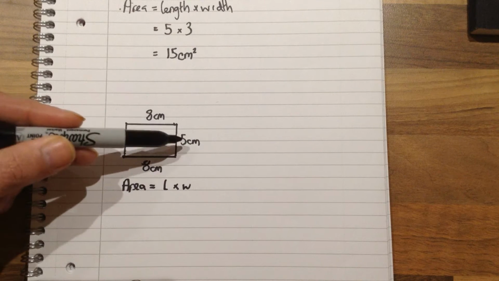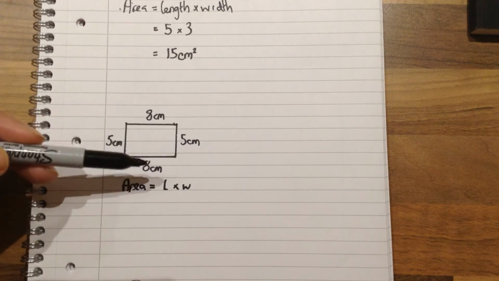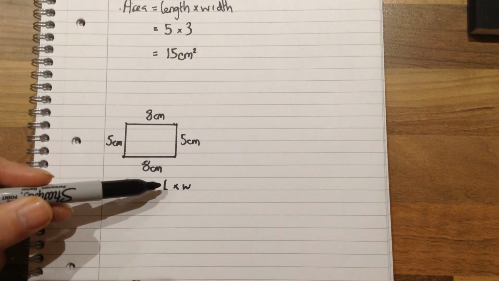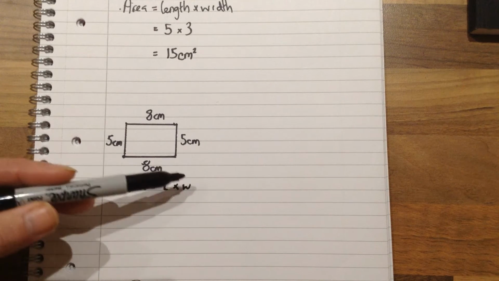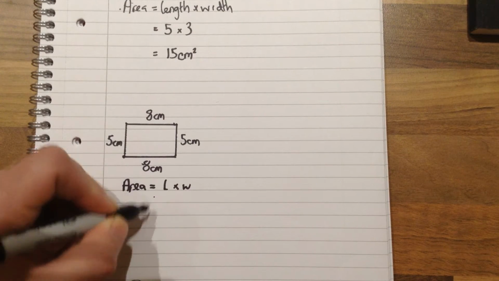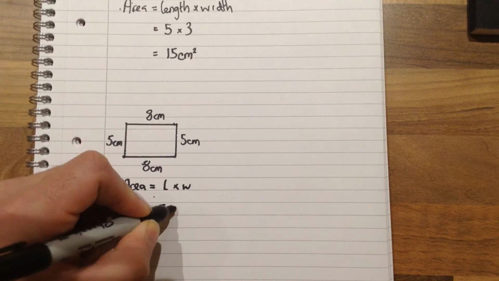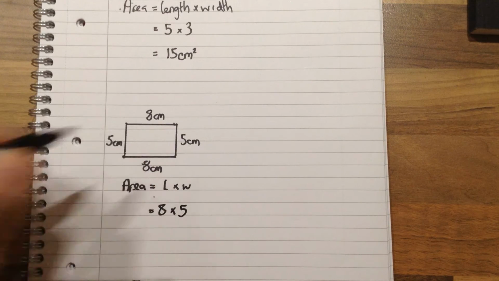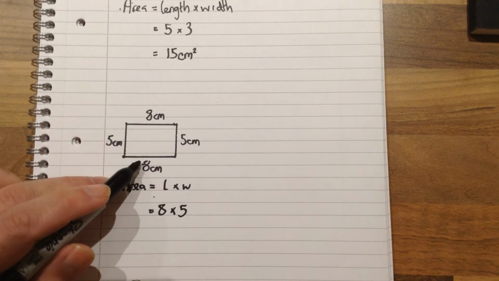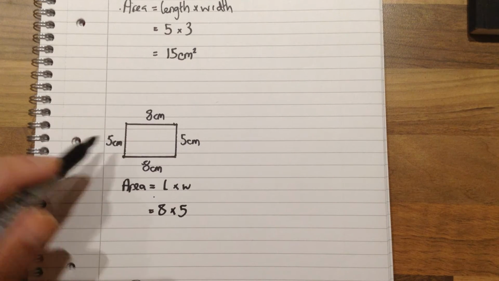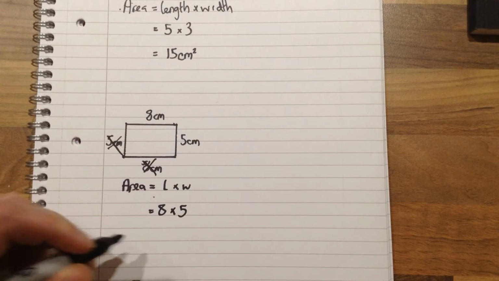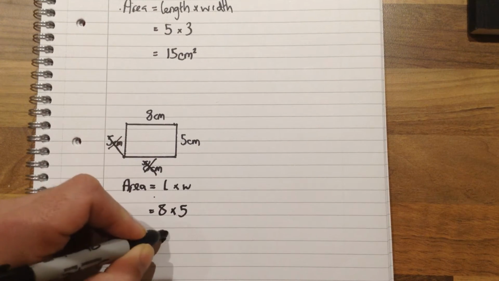Here, I have been given the length of every single side of this rectangle. I only need to use one length and one width. So if we say here that the length is 8 and the width is 5, I don't need to worry about the fact that the same number appears on the opposite sides. We just ignore these additional ones. So 8 times 5 would give me 40.